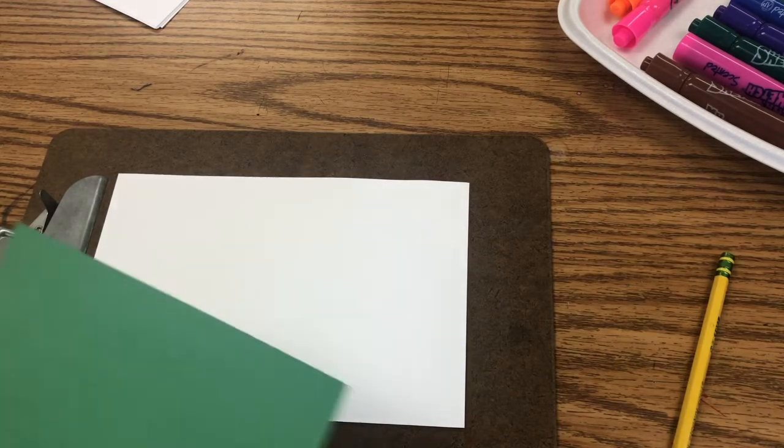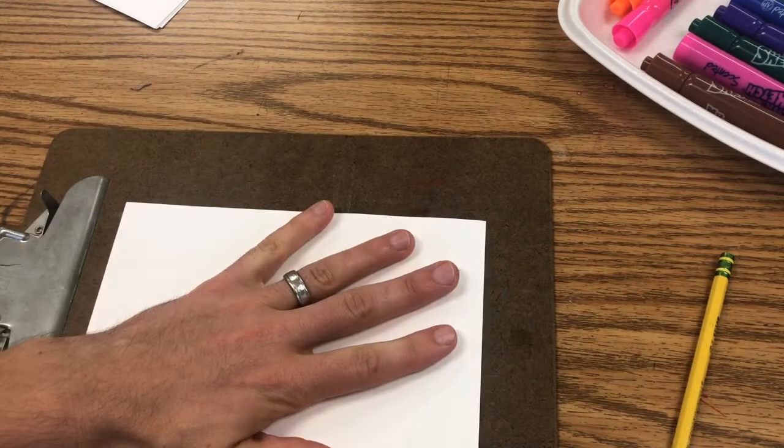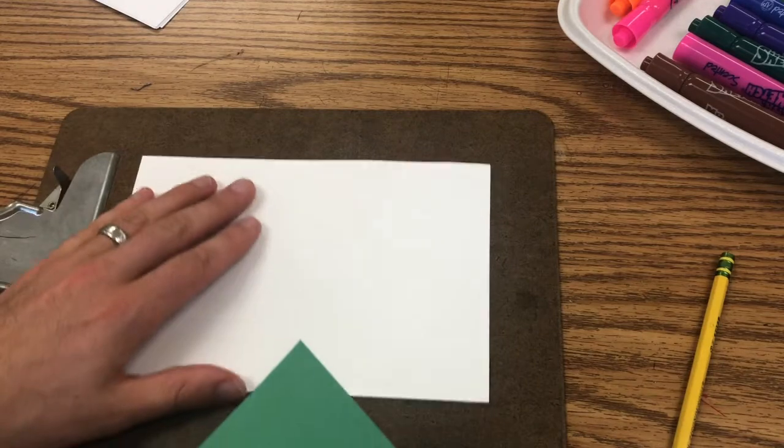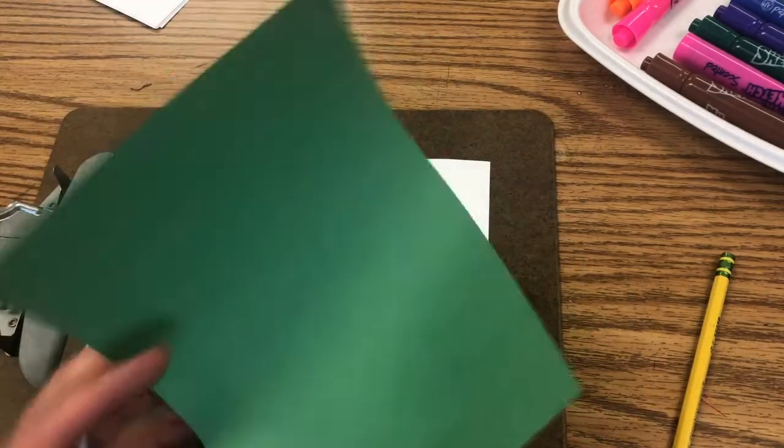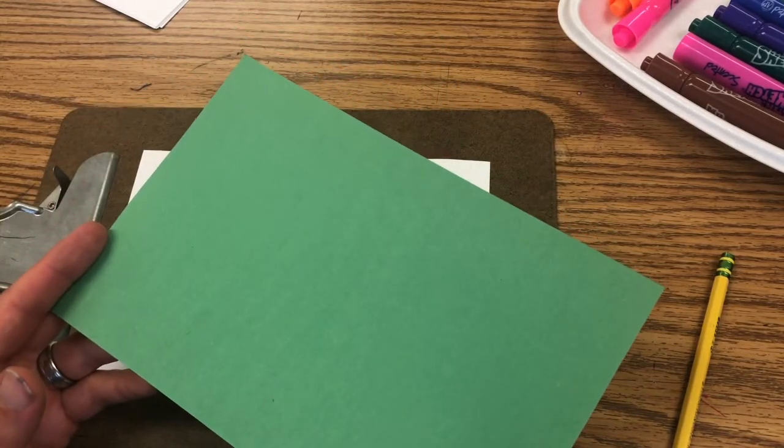This one is actually inspired by a kindergartner who changed the project in the past. Really cool, and all you need for this is some white paper. I'm using cardstock here because I like having something thicker for my base, but you can use regular white computer paper, and then some sort of colored construction paper. Green works well because we're going to be doing plants. This goes along with the bug theme.